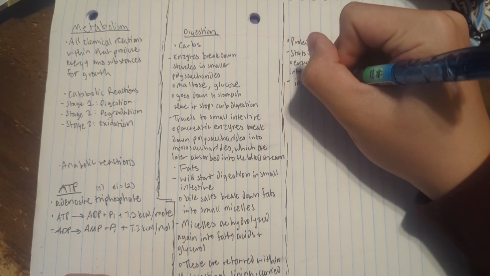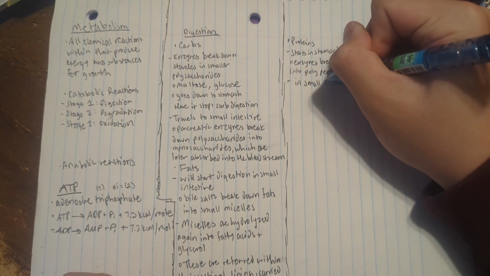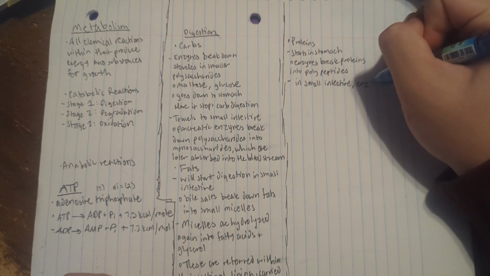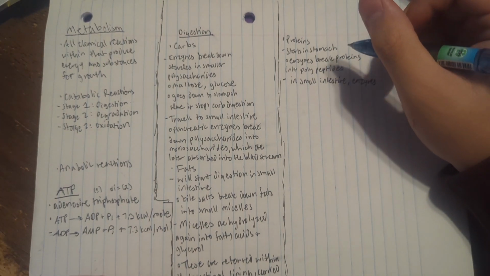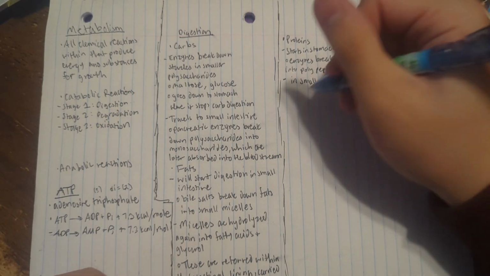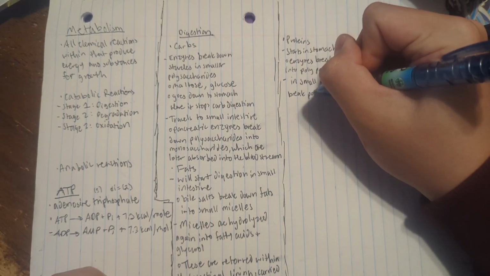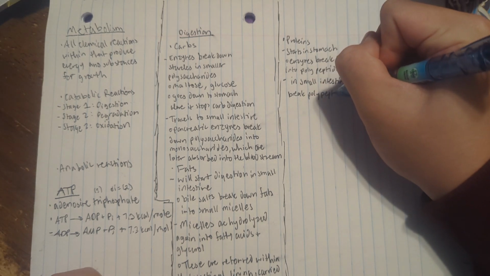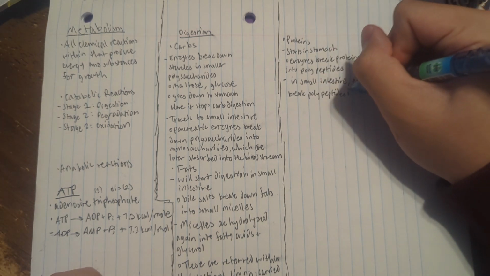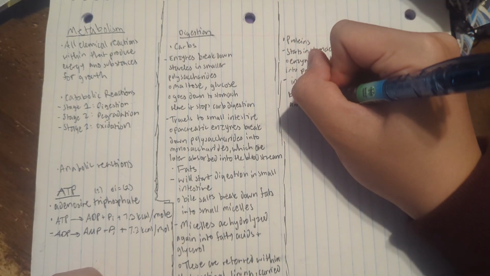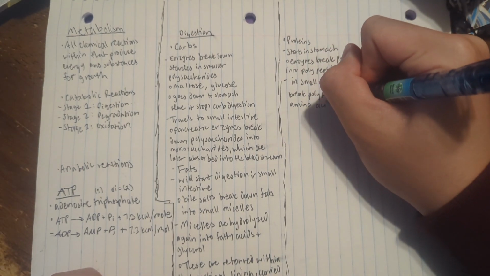Then in the small intestine, more enzymes will break down those polypeptides into basic amino acids.